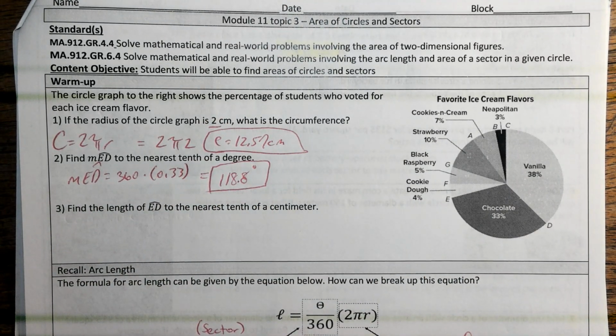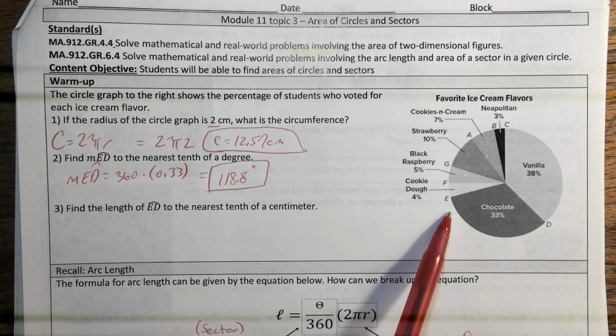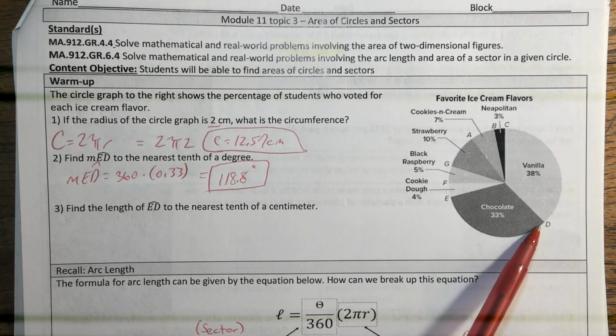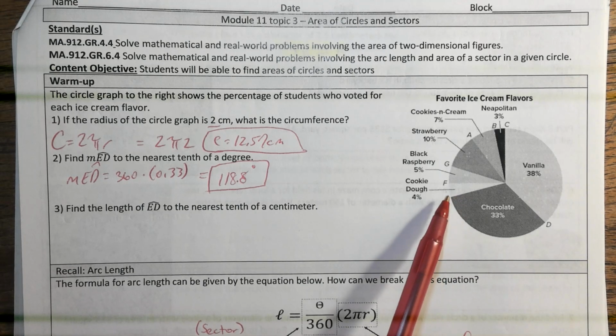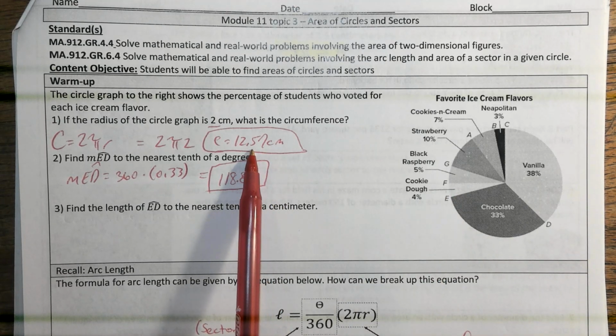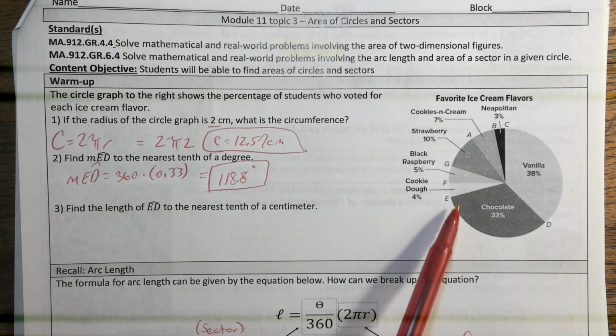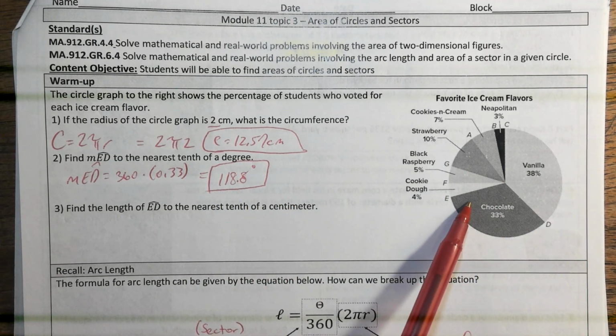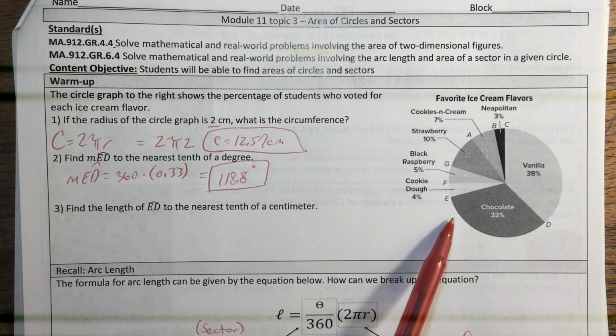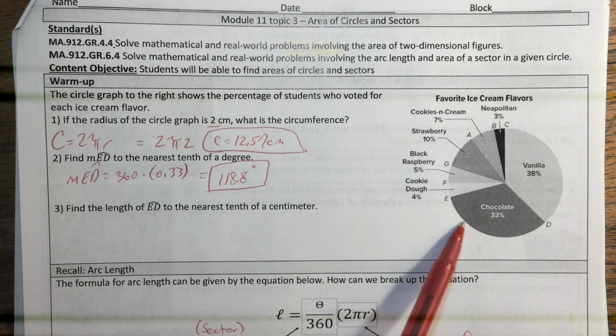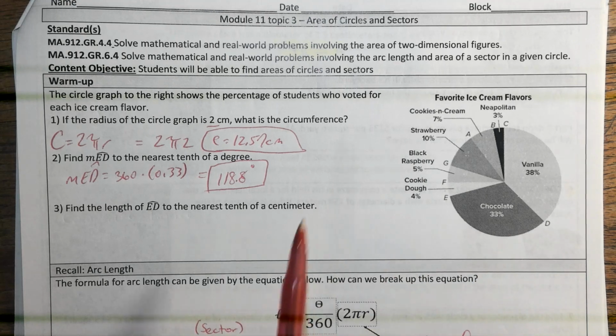All right, number 3: find the length of arc ED to the nearest tenth of a centimeter. Again, we're looking for linear length of this arc, so we take the circumference of the whole circle, 12.57 centimeters, and multiply that by the percentage, 33%, which is this much of the circle.